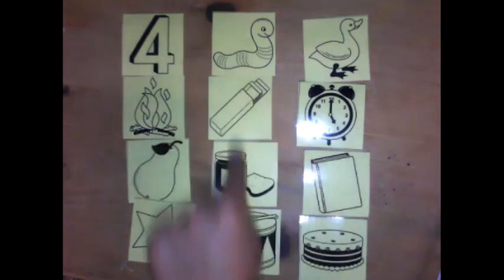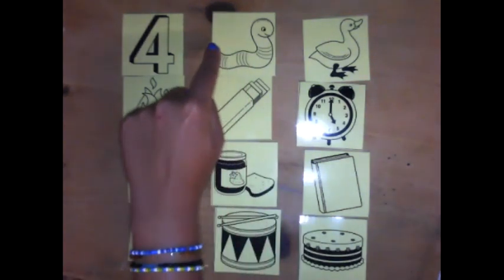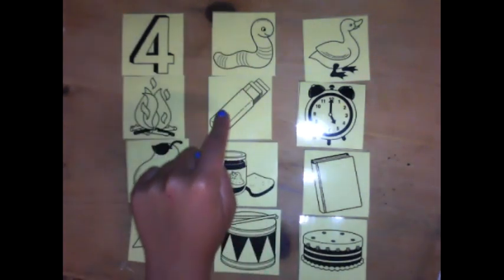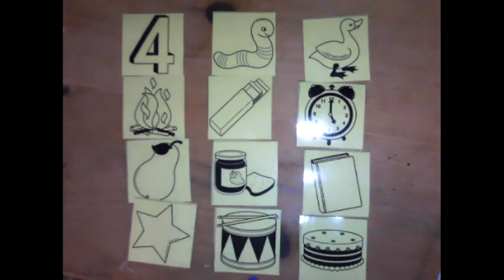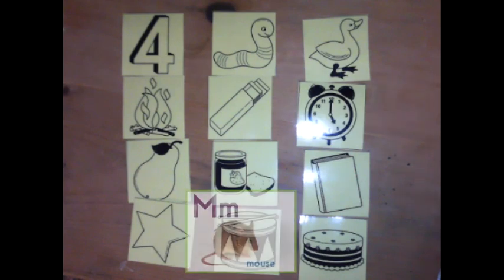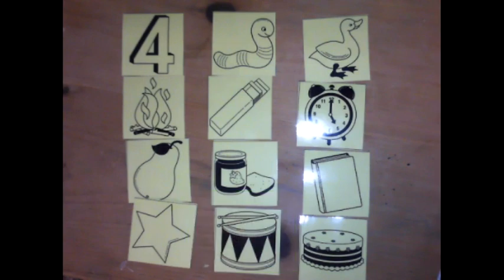Let's check this column. Say them with me. Worm, gum, jam, drum. Do those all have the same ending sound? Yes, they all end with the sound, like M, mouse.